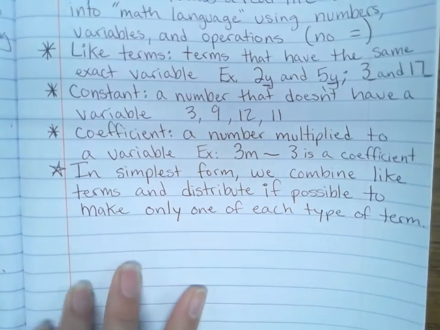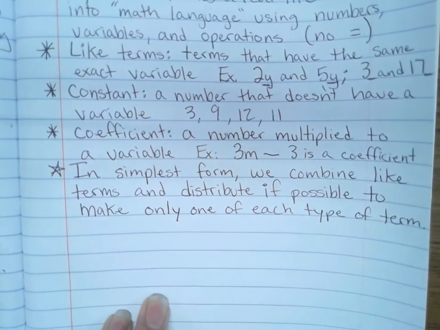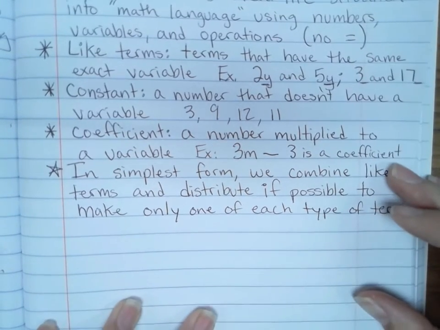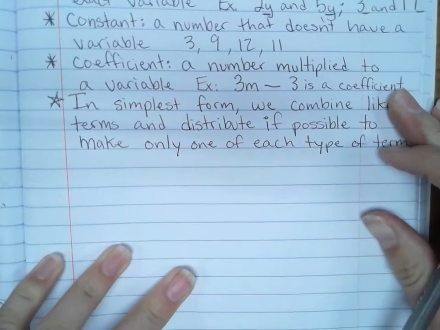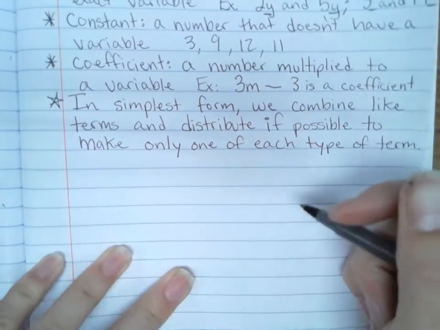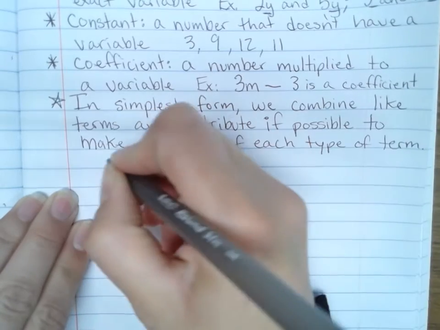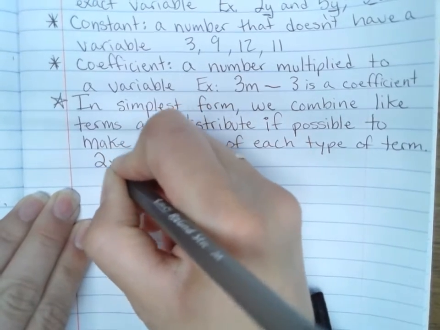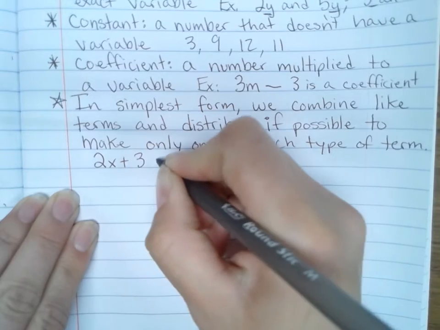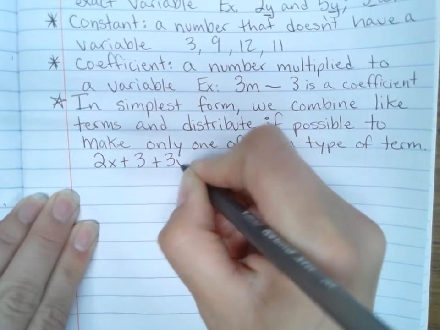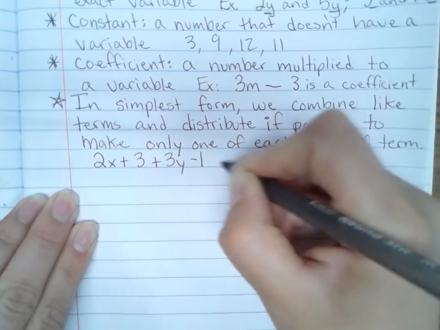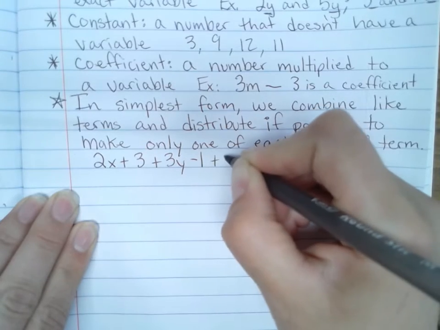Okay, we're going to do just a couple examples on this. So, lots of definitions, but let's make sense of them now. We're going to write two examples. I want you to write 2x plus 3 plus 3y minus 1 plus 4x.